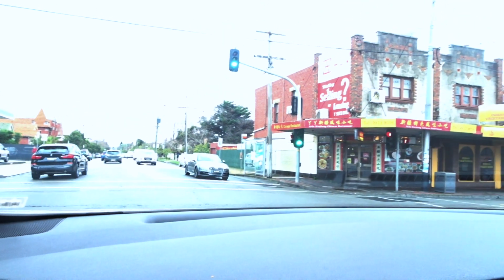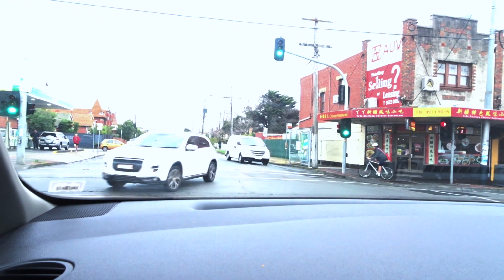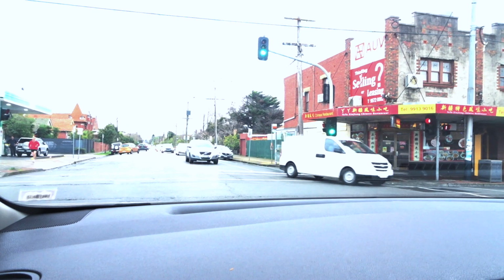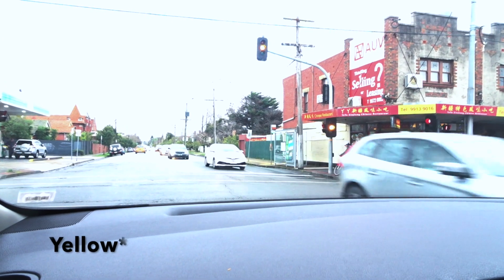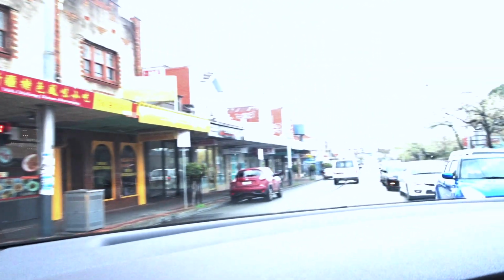So right now we are stopping in the middle of the intersection, and we are waiting for either all the cars to go by, or we're waiting for the light to turn orange so that we can turn right. For example, it is orange now, so these cars will stop and we can go right.